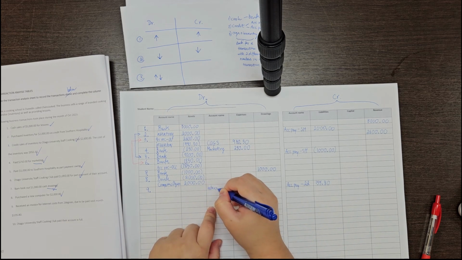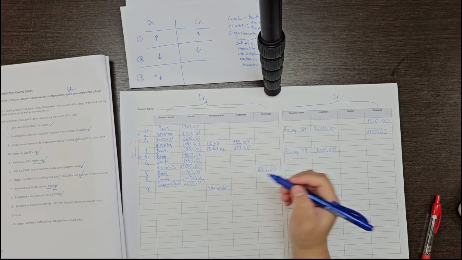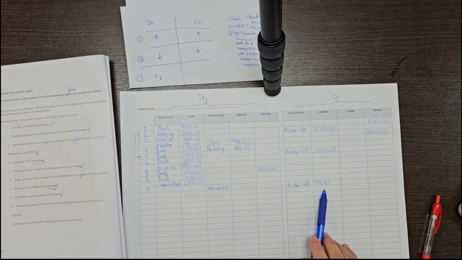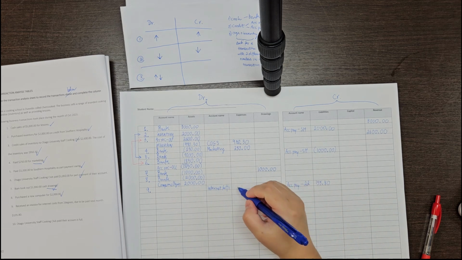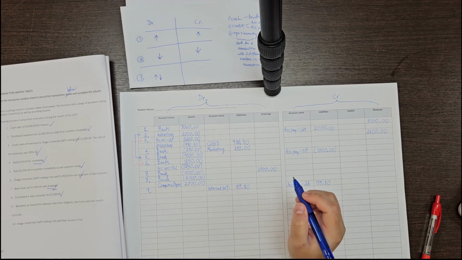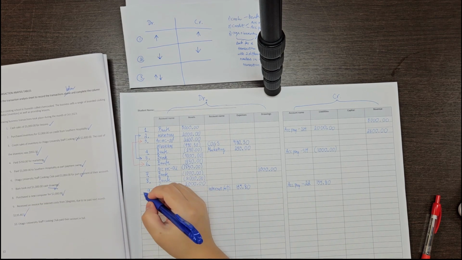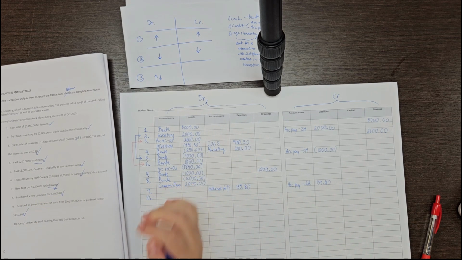You can also call it Wi-Fi. I will accept both. Okay. Again, something increases on credit side, this thing must also go up as well. 135.80. Alright, transaction 9 is done. Now we are left with transaction 10.